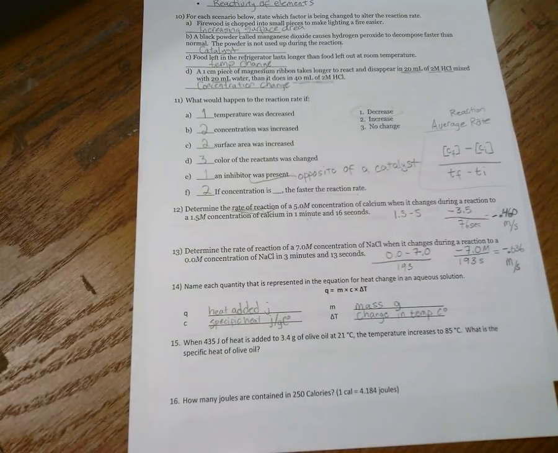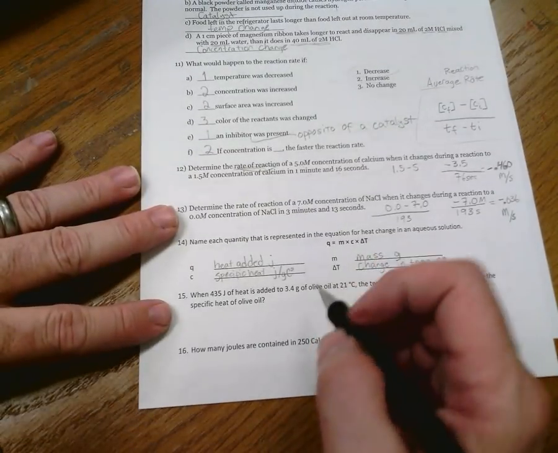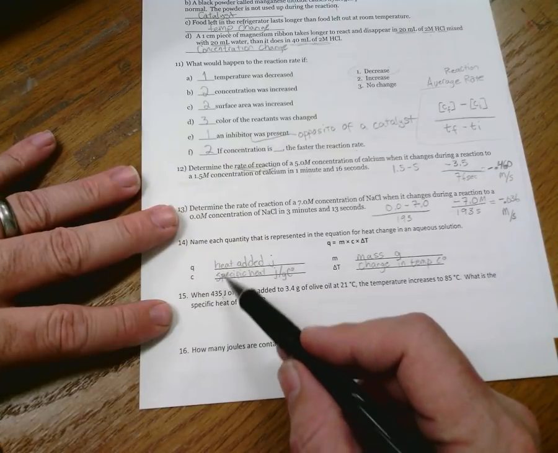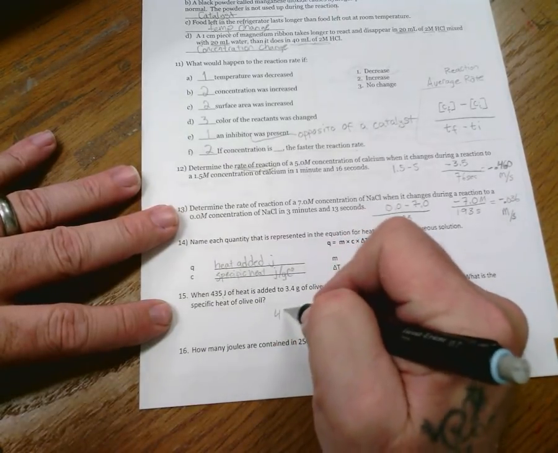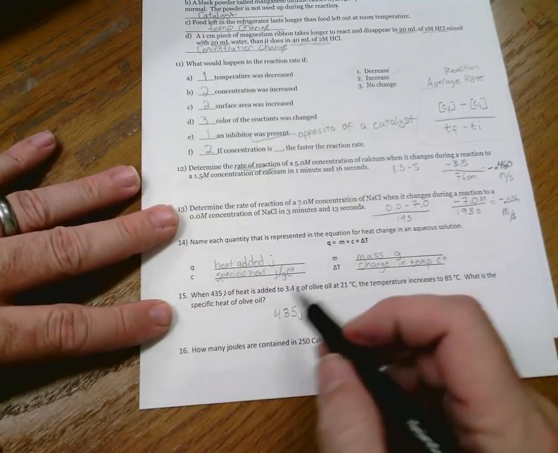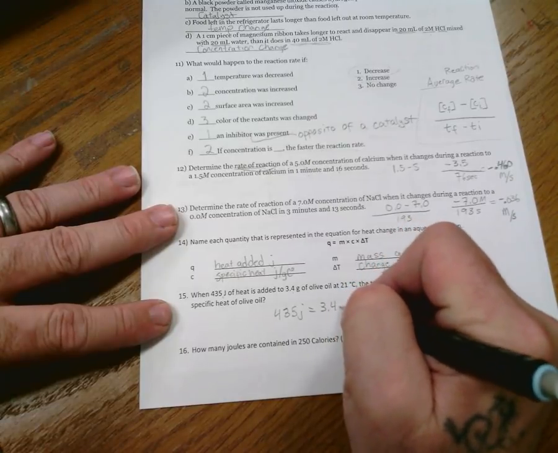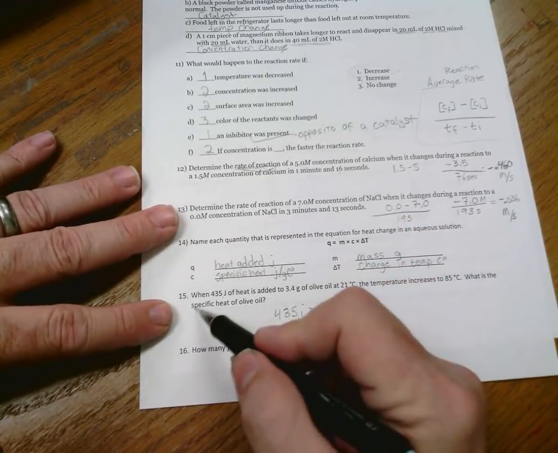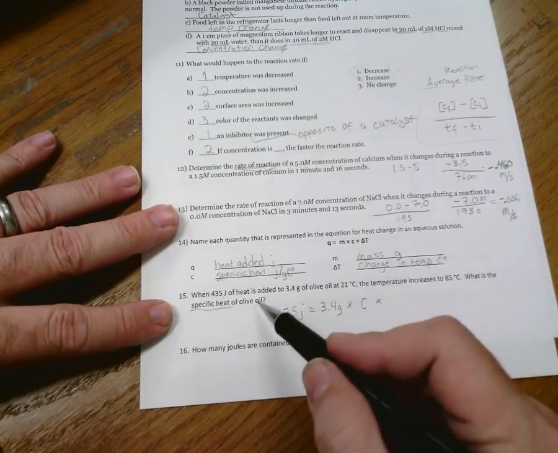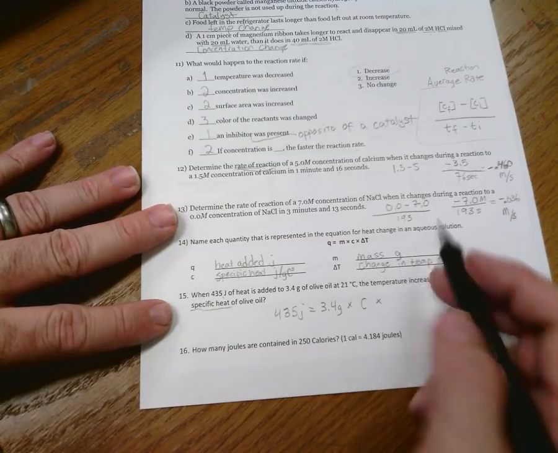And then below that, they give me a question that they want me to use that lovely thing on. So I just have to decide where it fits into that formula. 435 joules. Well, that's Q. And then they're giving me a mass, so I have the M, 3.4 grams. They're trying to determine the specific heat, so I know I'm going to calculate for C. And then they've given me a temp change from 85 to 21 is 64 degrees.